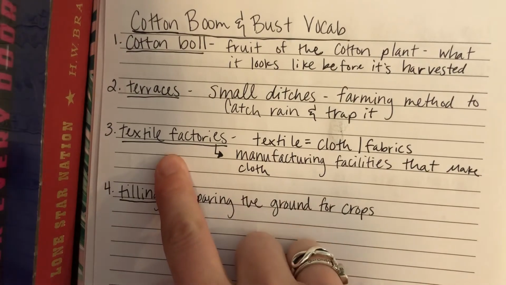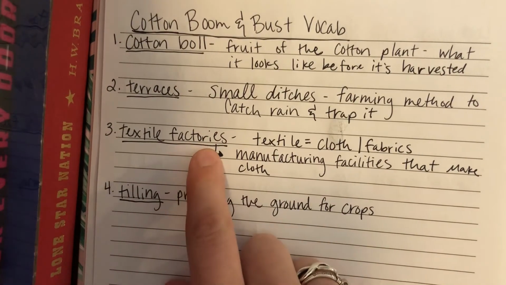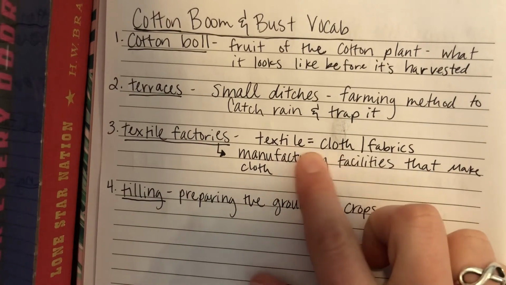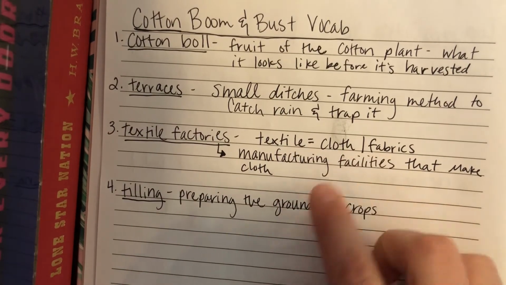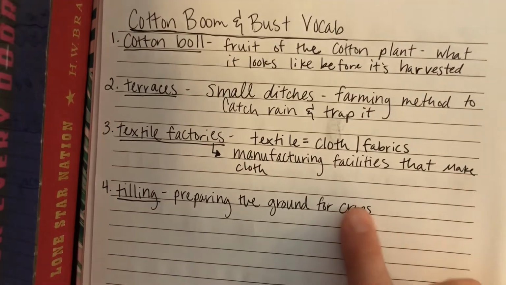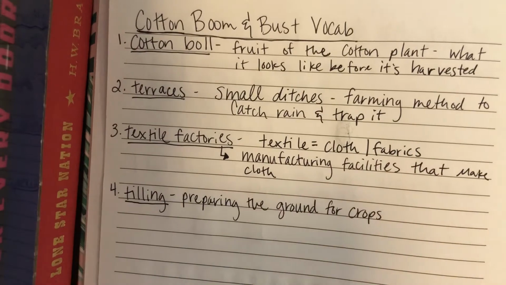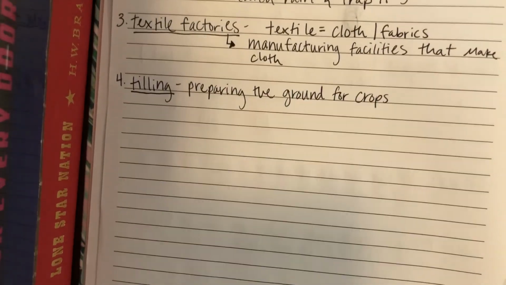Our third vocabulary word is textile factories. Now, you all probably know what a factory is, okay? But textile, okay, that just means cloth or fabrics. So a textile factory is a manufacturing facility that makes cloth or clothes, okay? Or any type of cloth, really.